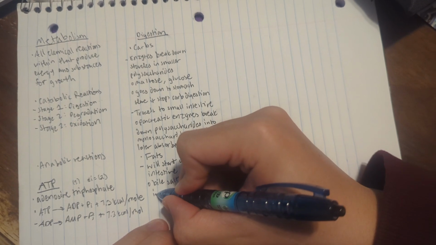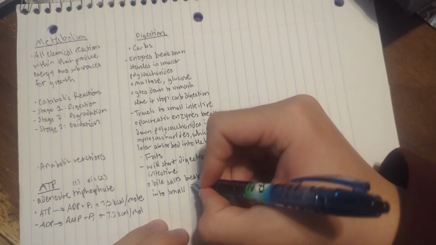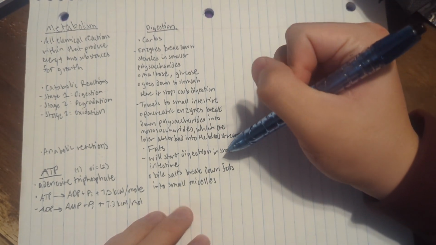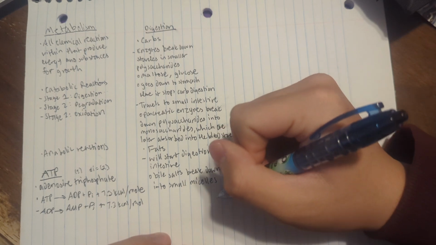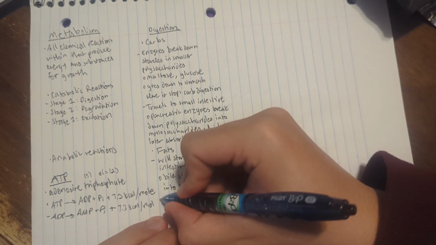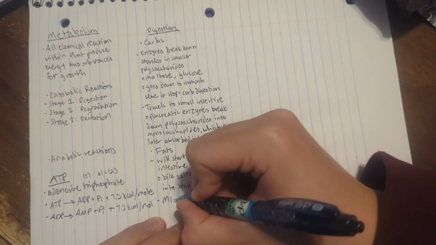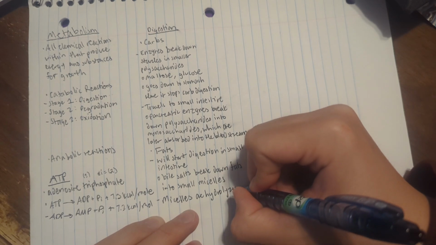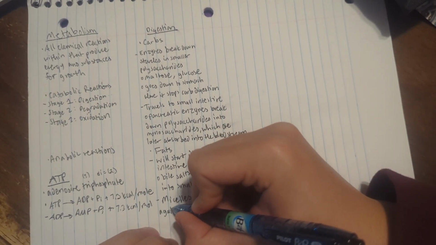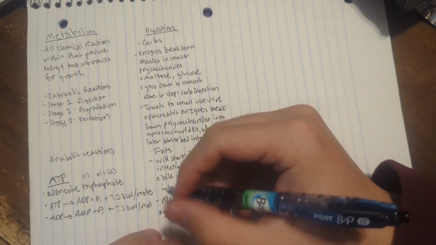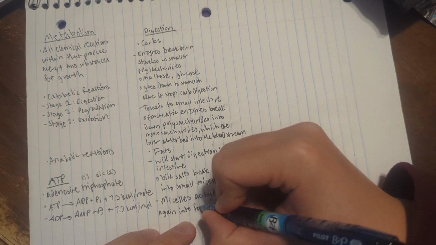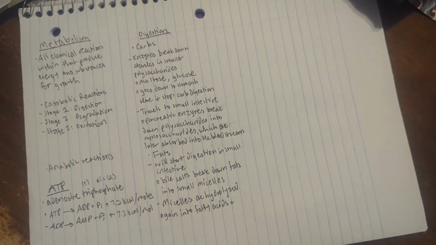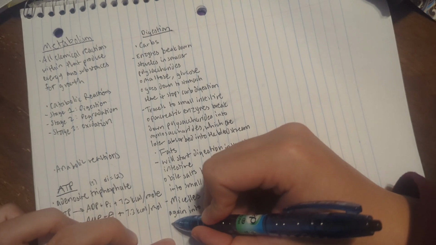Fats into small micelles, like this. These micelles are then hydrolyzed again into fatty acids plus glycerol. So I'm going to try to change my writing here.